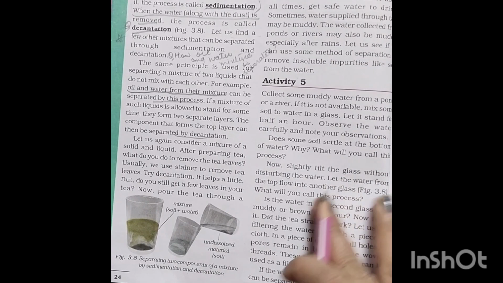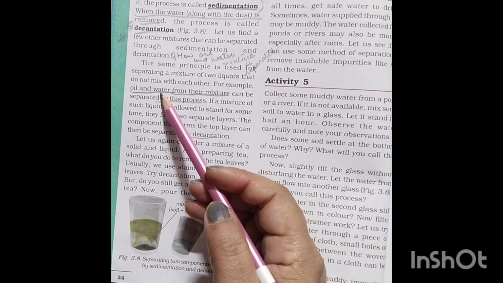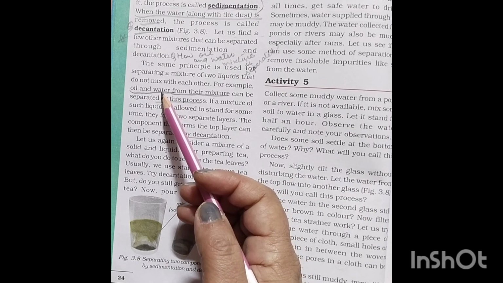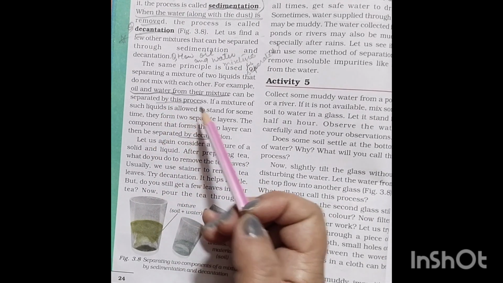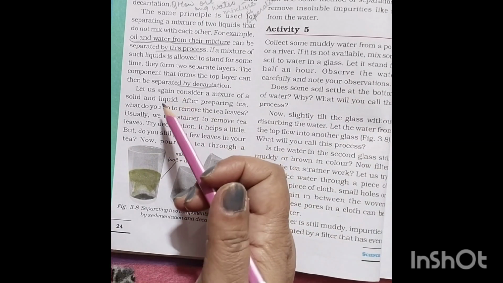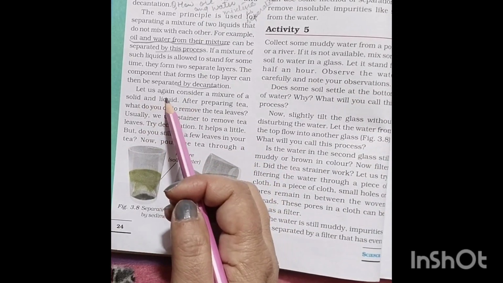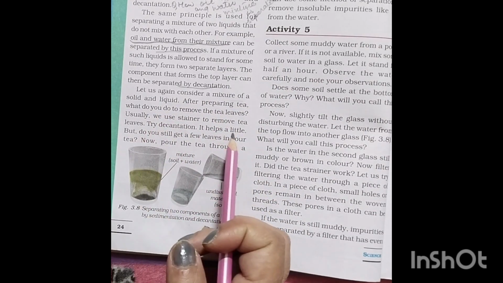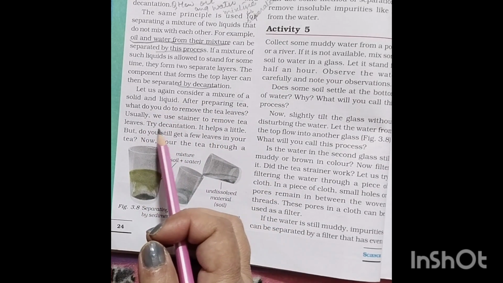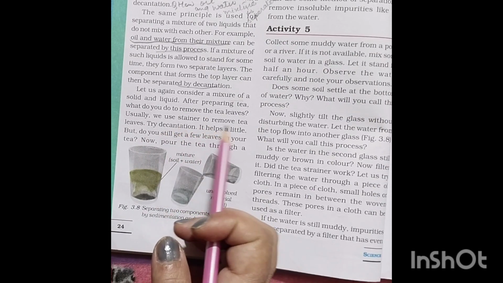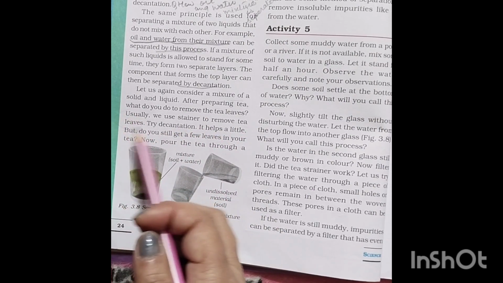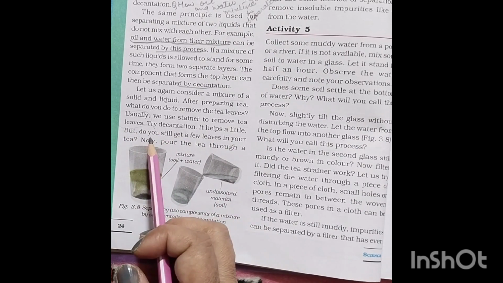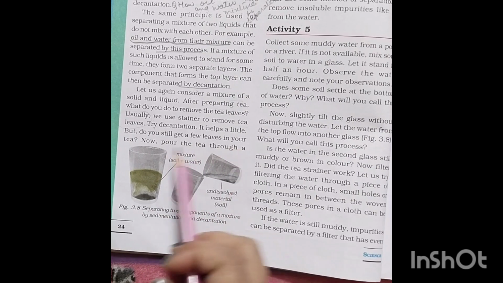Okay, so when oil and water, which are not miscible and do not mix with each other, can be easily separated by the process of decantation, because two layers are formed here. Let us again consider a mixture of solid and liquid: preparing tea from the tea leaves. We use a strainer to remove the tea leaves usually, but try decantation. It helps a little, but do you still get a few leaves in your tea?